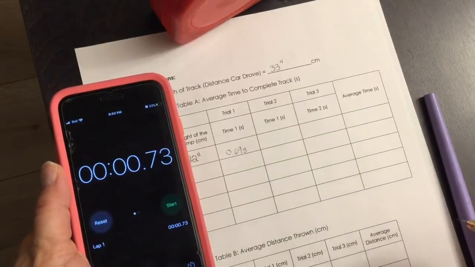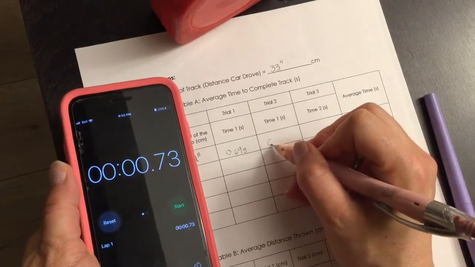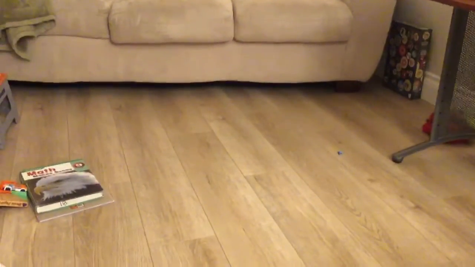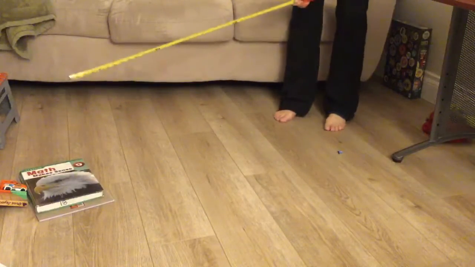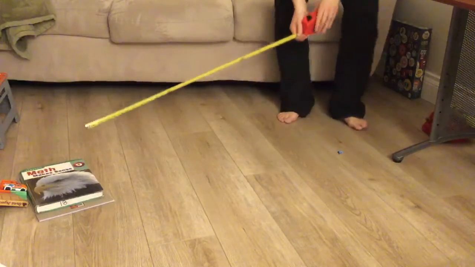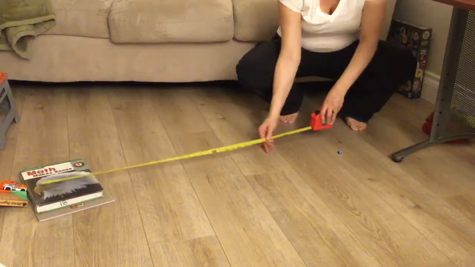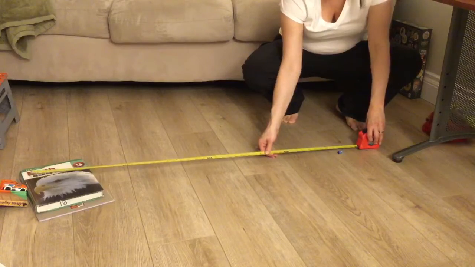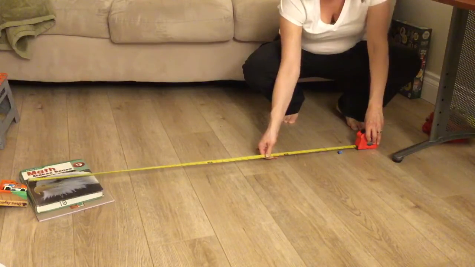Okay, so for my second trial, I have 0.73 seconds. And how far did my passenger go? Well, he's way over there. So, can you see that? It doesn't matter if he ends up in a curve or he flies in a curve, just go in a straight line. Okay. So here's the car to the bird. I have 45 inches.